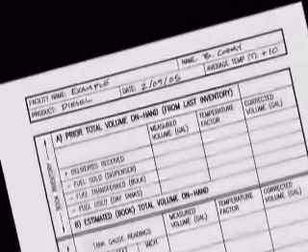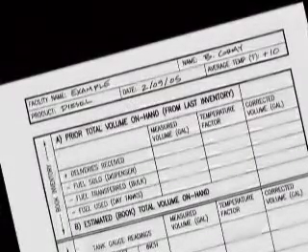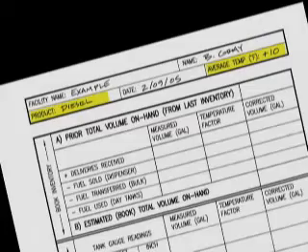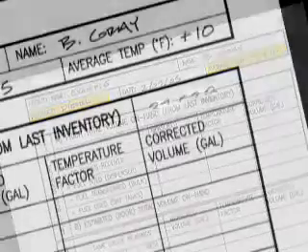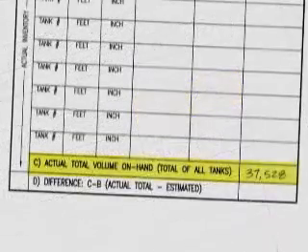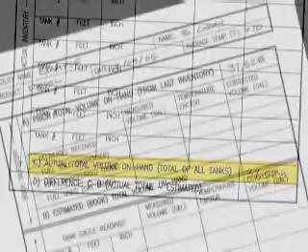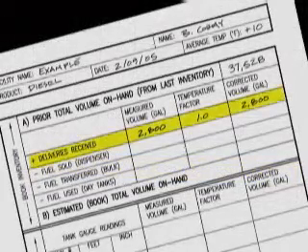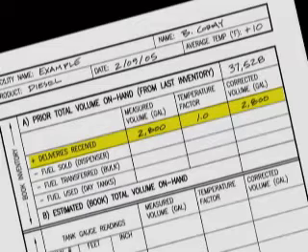First, we fill out the top portion, including the average temperature and the product. For this example, we'll use diesel fuel, and the average temperature is 10 degrees Fahrenheit. Then we enter the prior total. This was from line C of the most recent inventory. Then we add the delivery received. In this case, we had 1 airplane load of fuel. We did not apply a temperature correction factor to this entry because the fuel was warm on the airplane at the time of delivery.